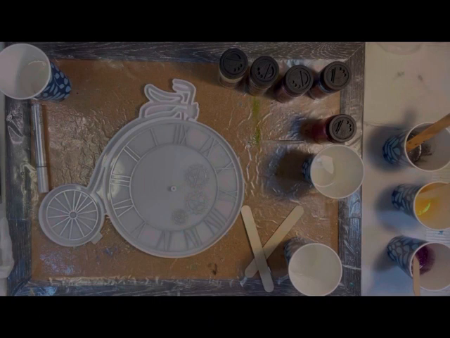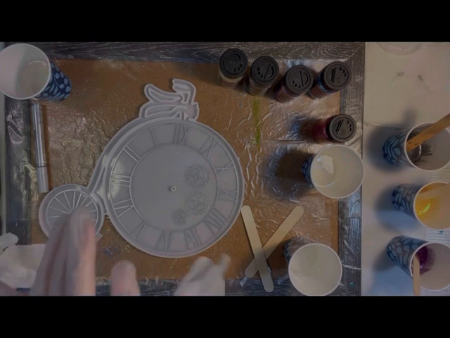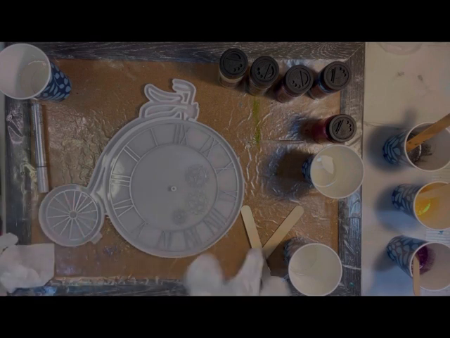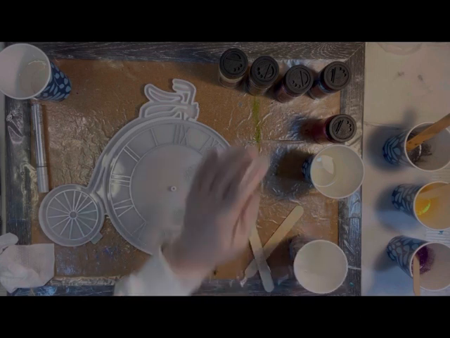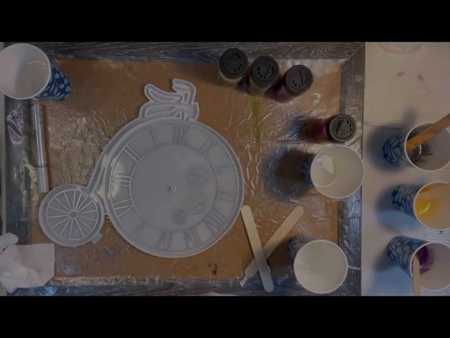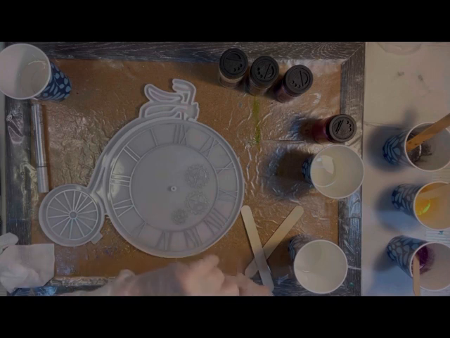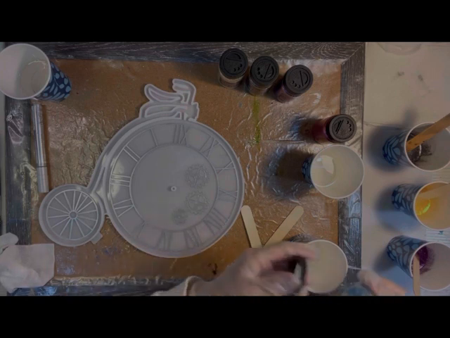Guess what, y'all? I got my gloves out. I just never put them on. I don't know why I never remembered. Sorry, guys. Okay. This is light blue, extra fine, also from Hobby Lobby.